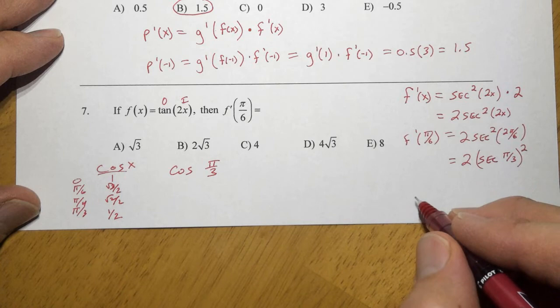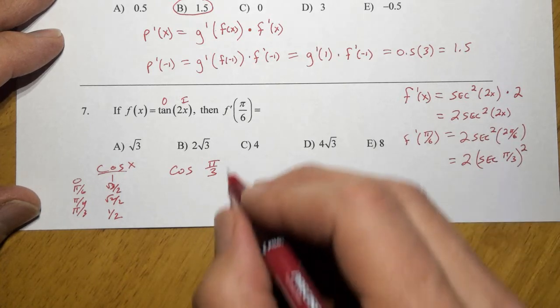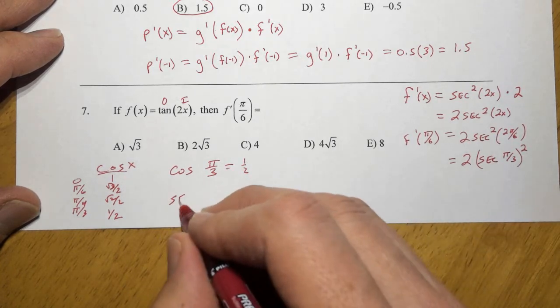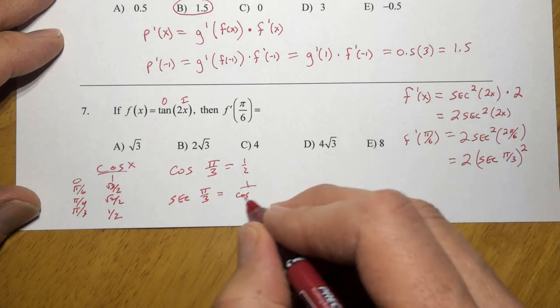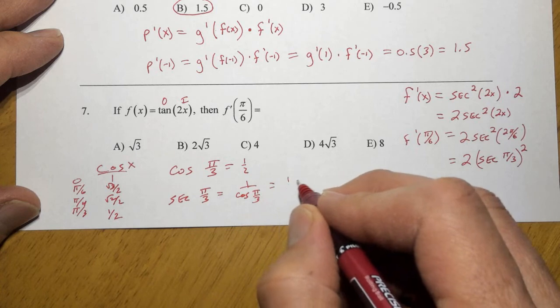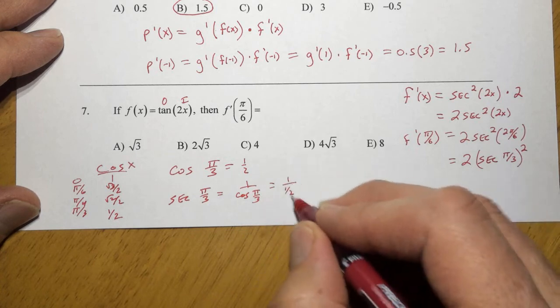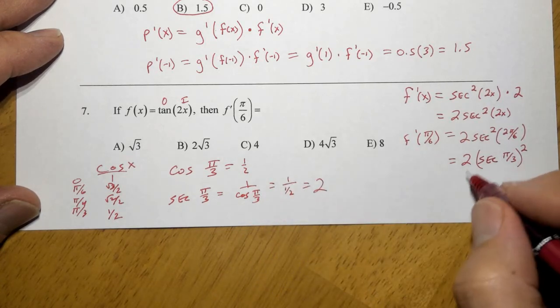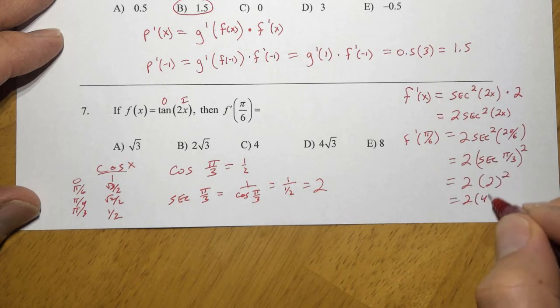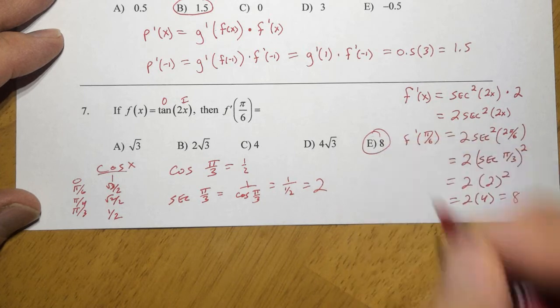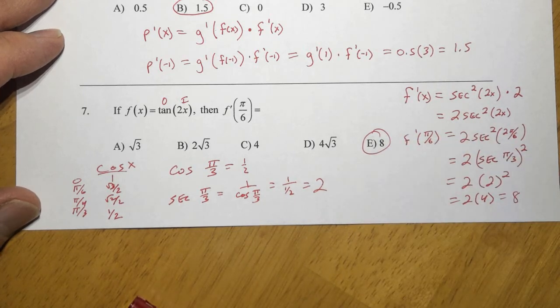So therefore, the secant of pi over 3 is the reciprocal of the cosine of pi over 3, or 1 over 1/2. 1/2 goes into 1 twice. So this is 2 times 2 squared, or 2 times 4, or 8. So our answer is E. That's page 2, page 3 coming up.